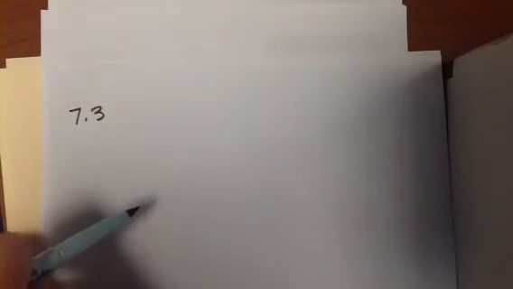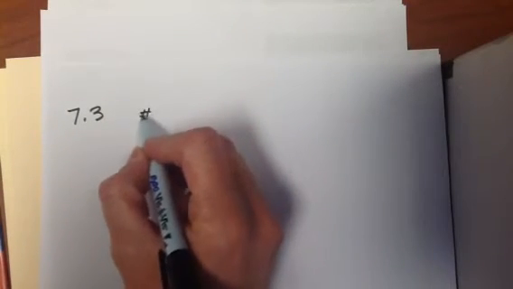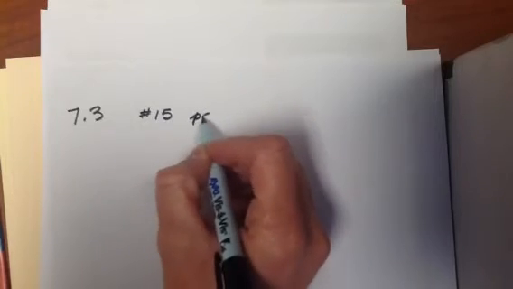Section 7.3, as you saw in the lecture videos, we are now estimating P in the binomial distribution. So let's take a look at an example from this section. I'm going to look at number 15 on page 397. So you may want to read along because it's not as clear here.